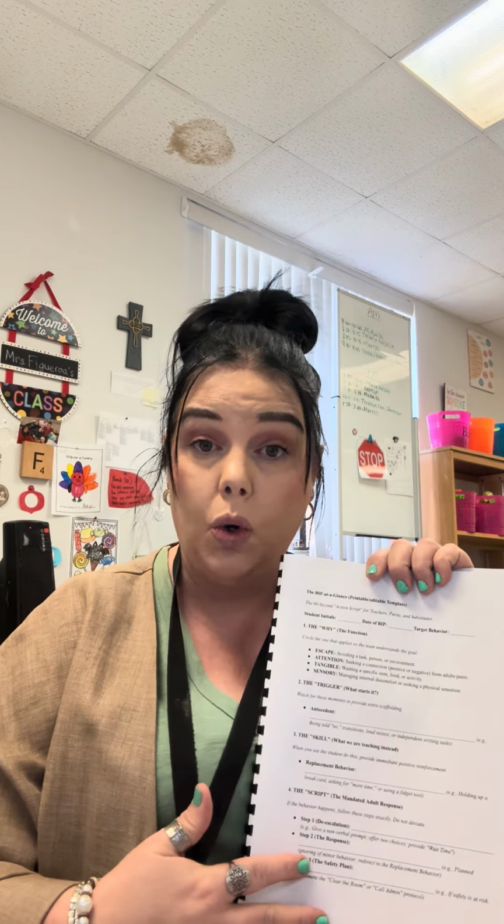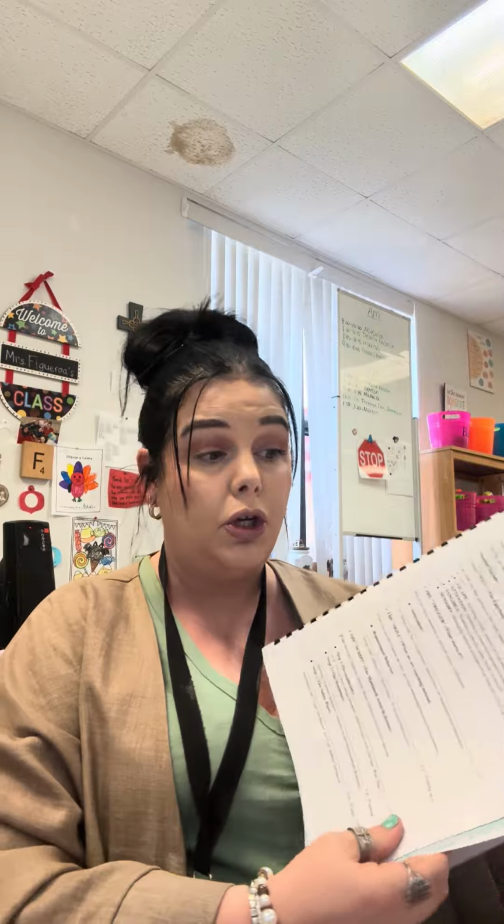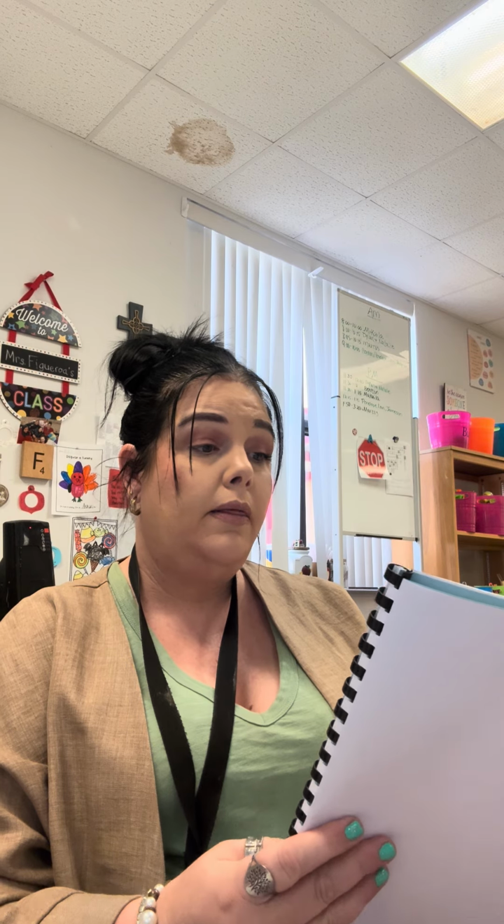A BIP at a glance. Replacement behavior. This is the whole kit and caboodle, okay? This is what you sit down and say, hey, I had a really hard day with Johnny today. Let me get out my teacher edition, not my substitute edition, okay? And then the Inclusion Pro certificate, okay? This is at the very back of the book.